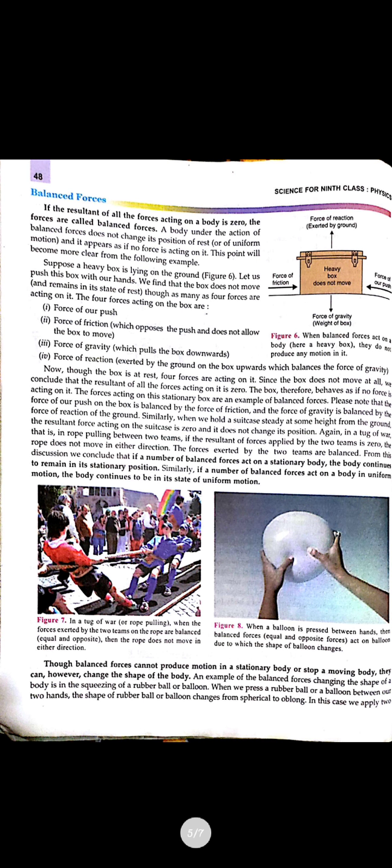This balanced force does not allow the body to move. It just changes the size and the shape. So this balanced force just changes the shape and the size of the body, but does not allow the body to move. And for the unbalanced force, similarly it can change the body shape as well as the motion also.